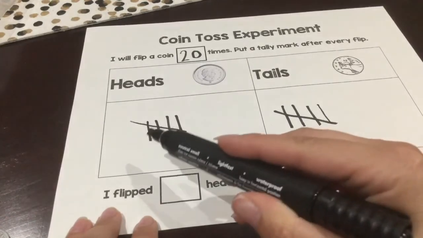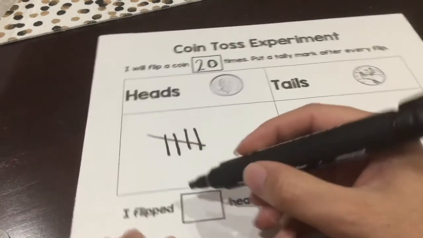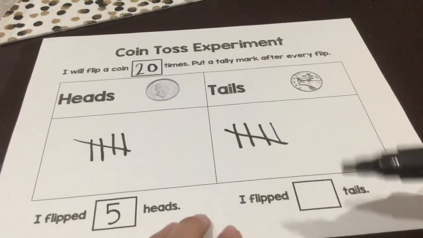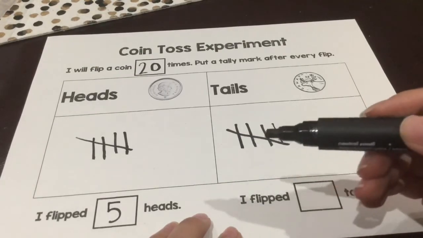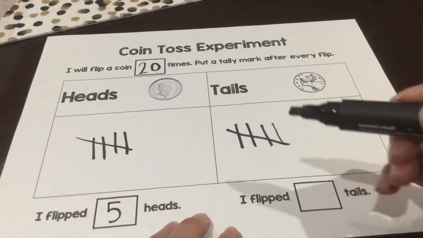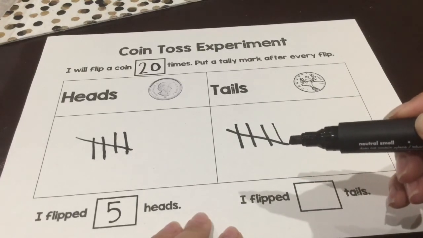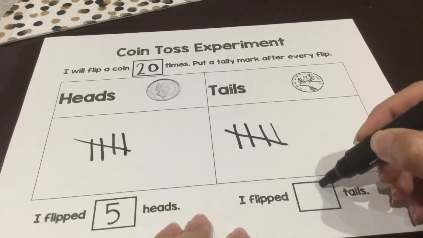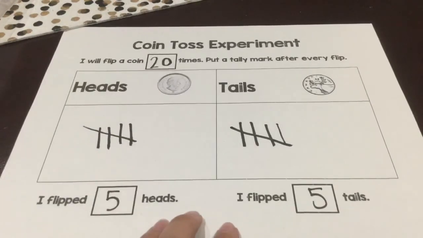So I can count 1, 2, 3, 4, 5. So I know I flipped it 5 times. And on this side, I flipped it 5 times too. And I don't even have to count my tallies because I know when I've shut the door by crossing off the 4 with my 5th one, I already know that's 5. So it makes it really fast with our counting. Good luck on your experiment.